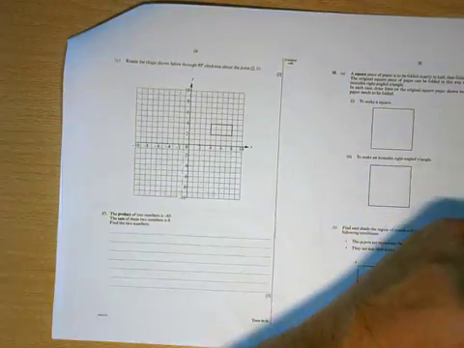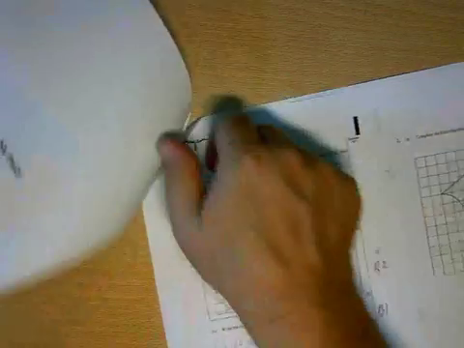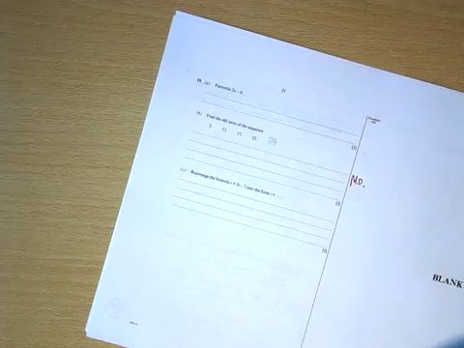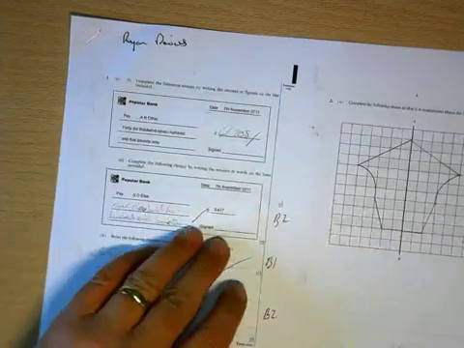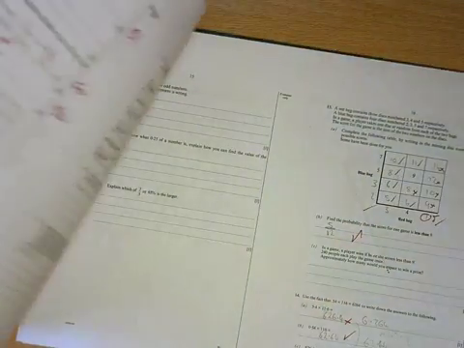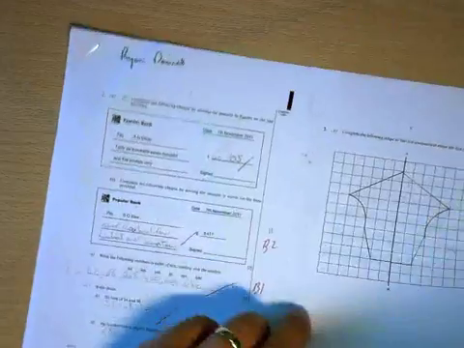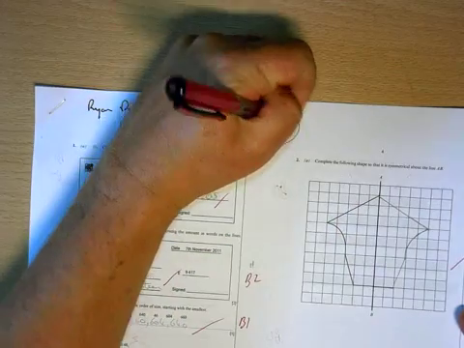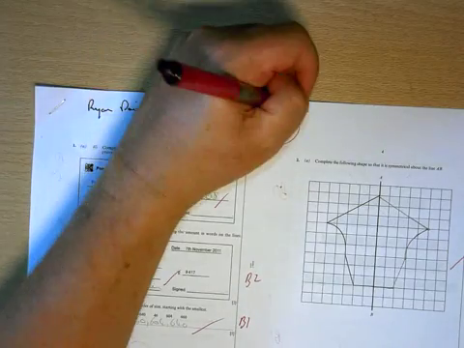Nothing there. And not enough work there to merit the mark. You need to be telling me what the differences are and using it. So no mark there. Okay, so Ryan, for this paper you've got 7, 14, 20, 27, 34, 39, 41. 41 out of 100 is a grade F.